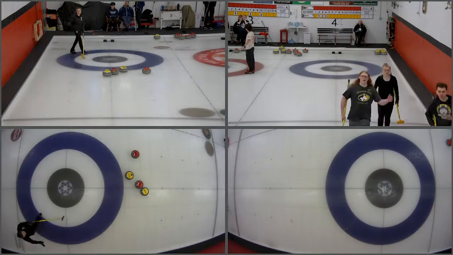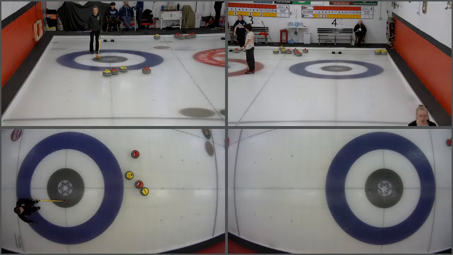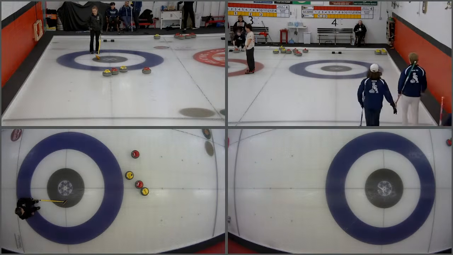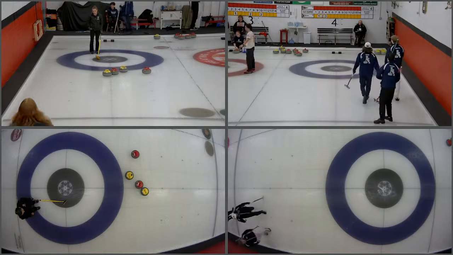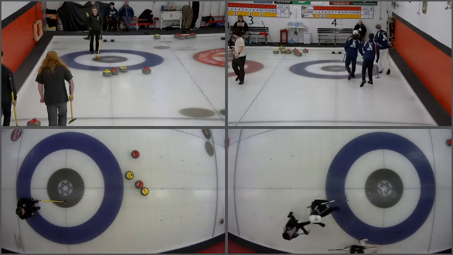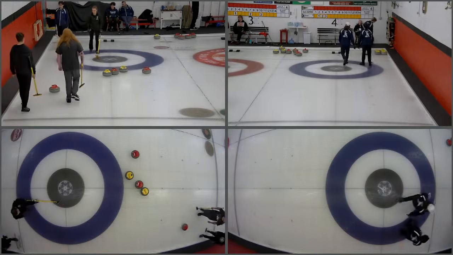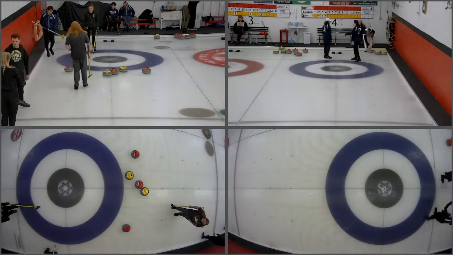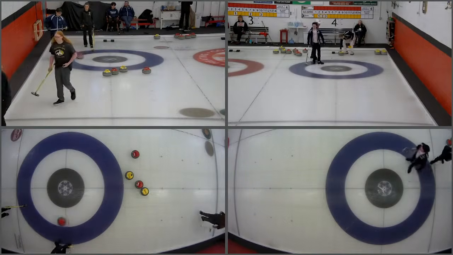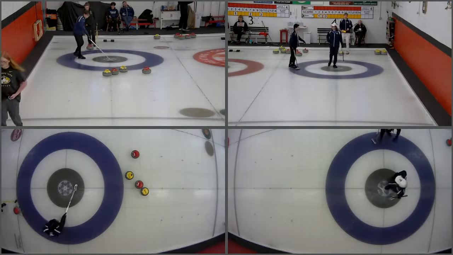Christensen throwing a draw around everything. Now we are getting quite a bit of curl this weekend, which is awesome. The speed's been great. 4.5, 5 feet curl sometimes. This one, not so much. Weight's just a little bit heavy. Looks like it's just going to come through without any assistance.